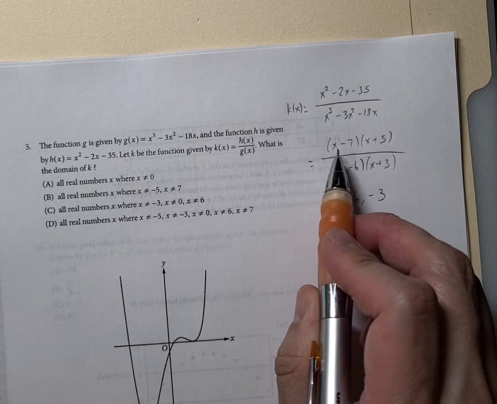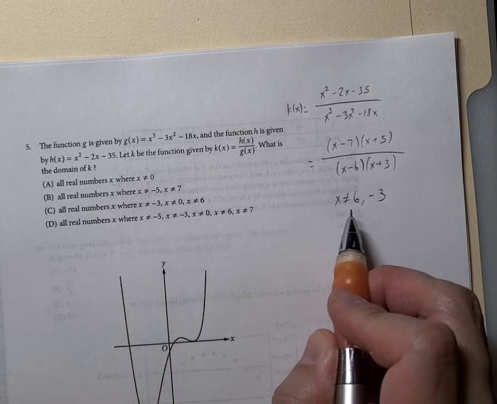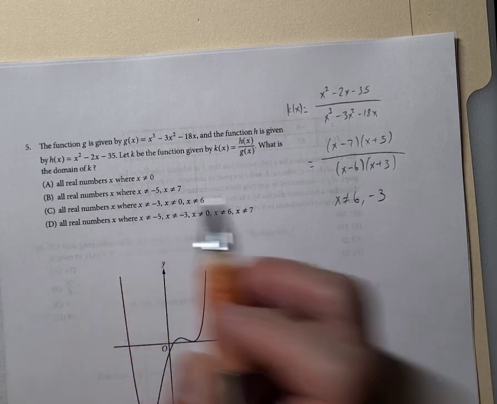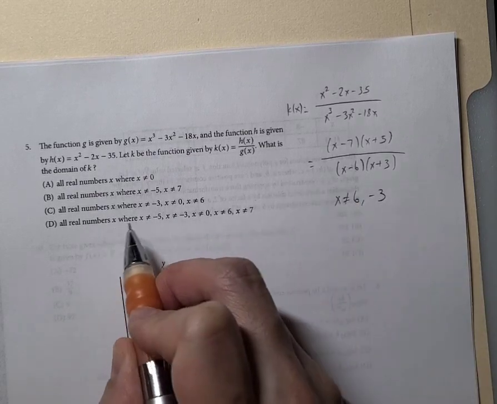The top, if x is 7, that'll just be 0. If x is negative 5, that's also 0. Okay, so don't get confused by that. So x cannot equal 6 or negative 3. Otherwise, the value of x is fine because we won't be dividing by 0 then.